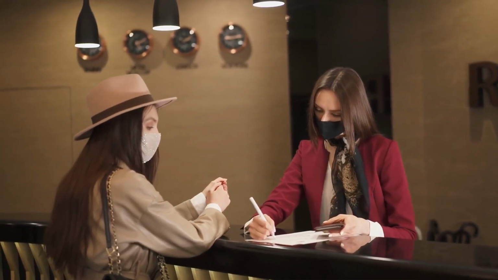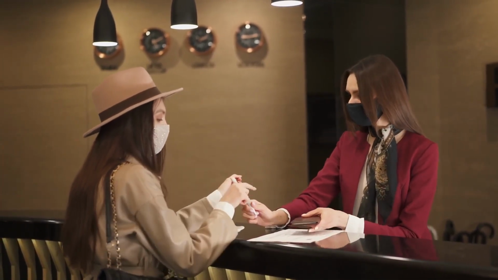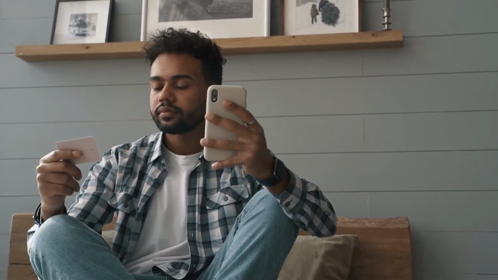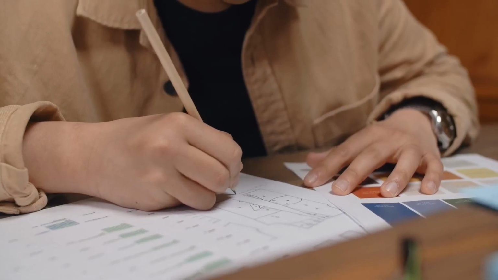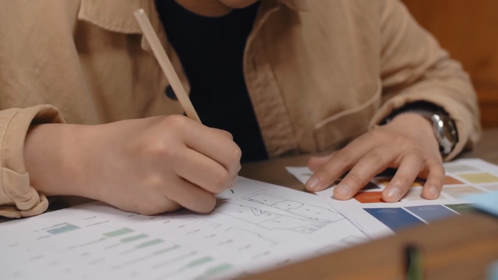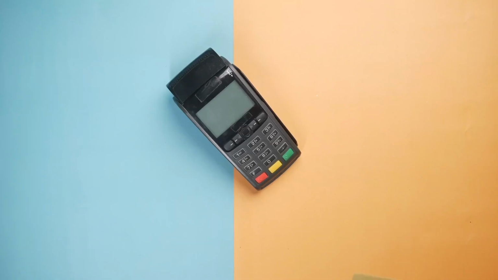So let's quickly summarize. You check your balance in wallet settings, ensure the card is redeemed, refresh your account, and verify the correct login. These simple steps solve almost every issue. And once you understand the system, checking your eBay balance becomes instant and stress-free.